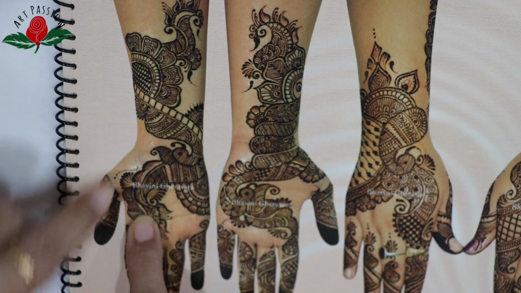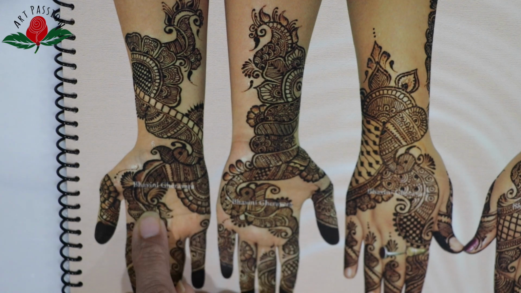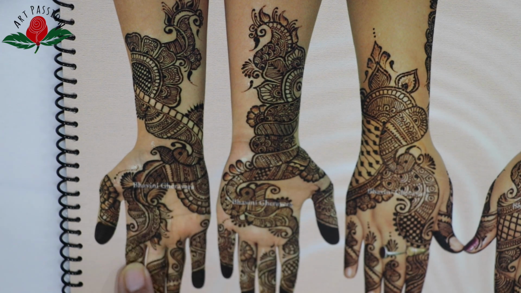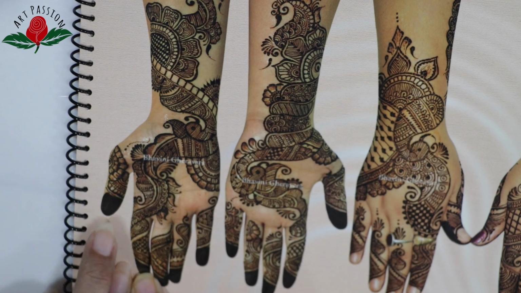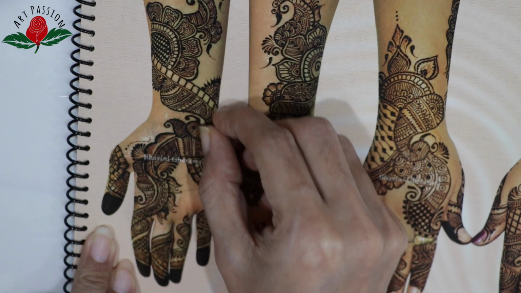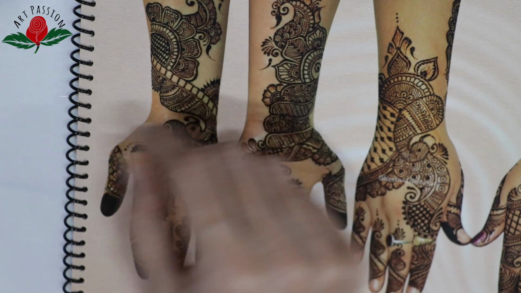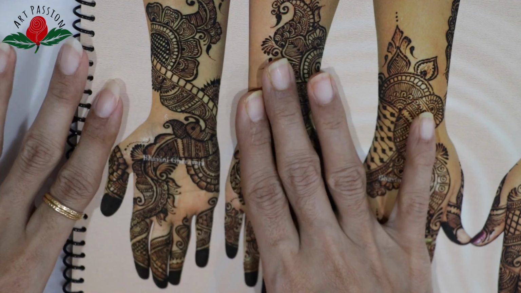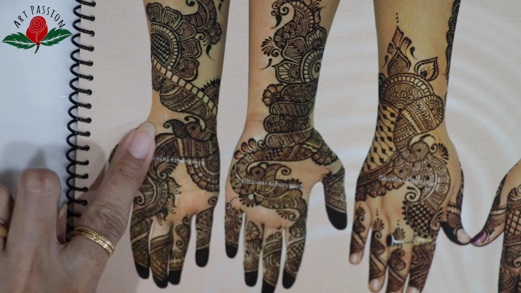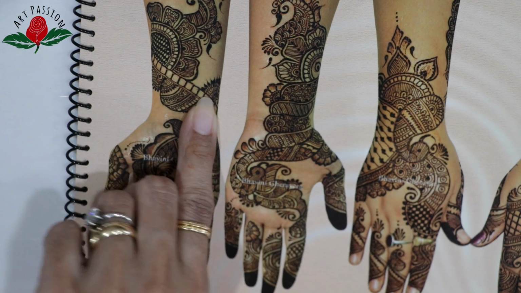On this peacock there is a paisley, then the other border elements going towards index finger. So the entire design has been started using this border. So that's why in this reference design, this is our base design.